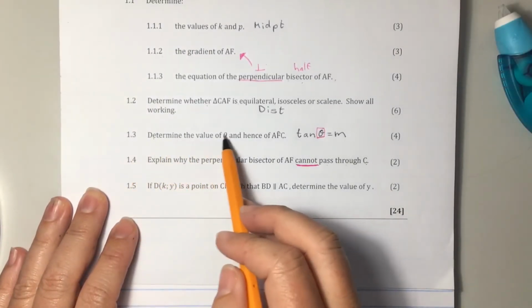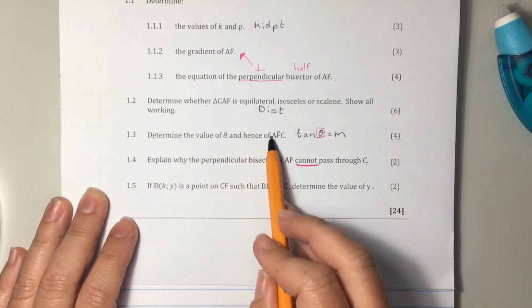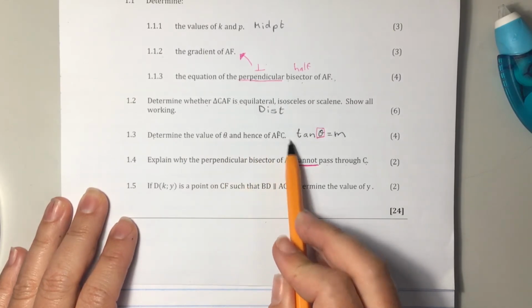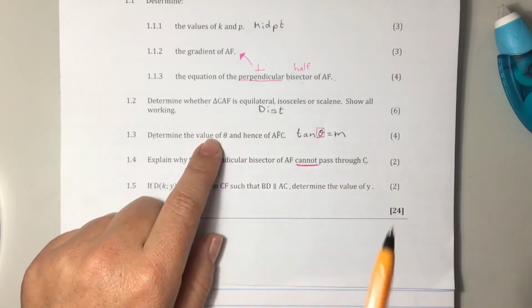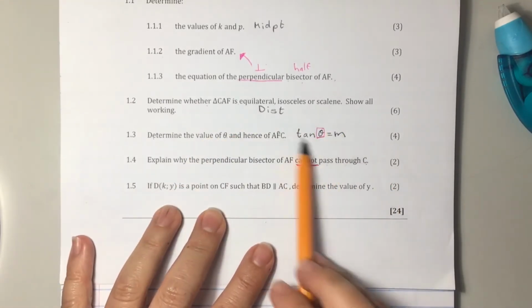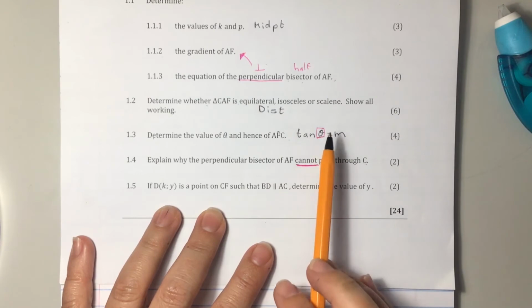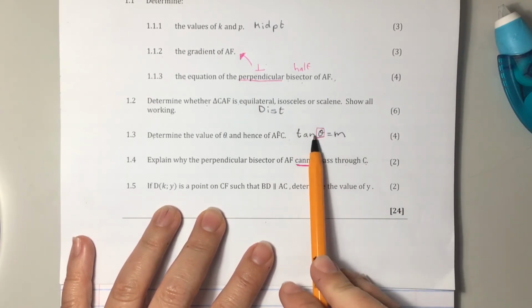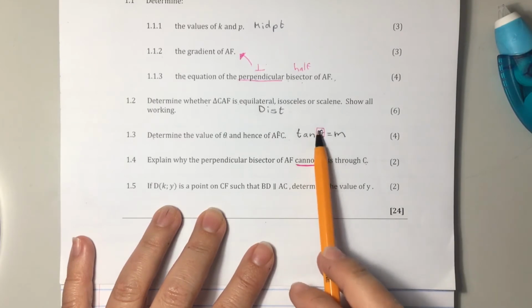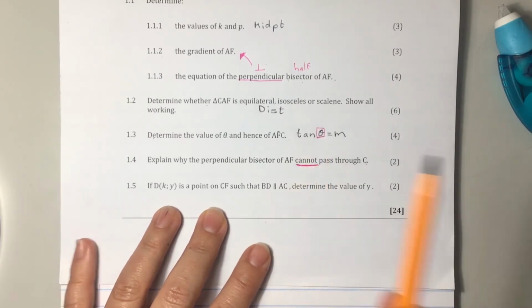1.3, determine the value of theta and hence of angle AFC. Now, I'll ignore that part and I'll focus on the theta part. And as I said before, we're going to use our tan theta is equal to m, but I need to look at my line. Is it a positive line where it's immediately going to be theta, or is it negative where I'm going to use a different variable for theta?